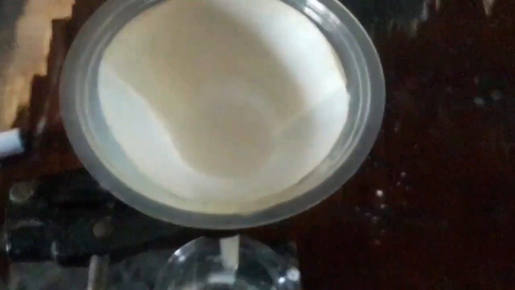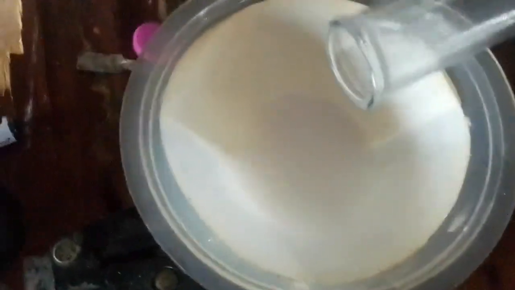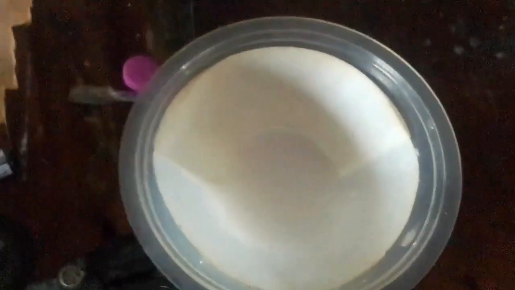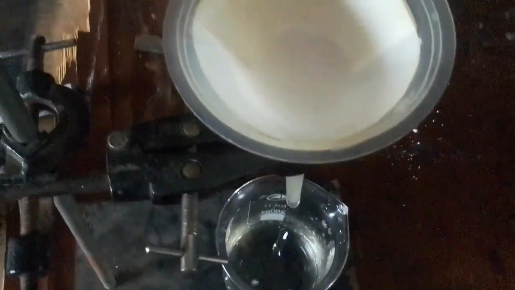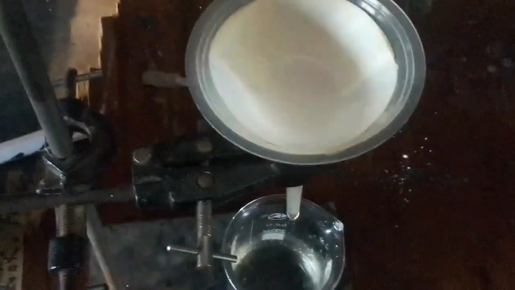Now what I'm going to do is this. Since a little solid is remaining inside the zinc carbonate, I add more water to the mixture. Shake it again so that I can rinse the test tube very well, and then empty the mixture into the filter paper. So you see it's going little by little. Very simple process.